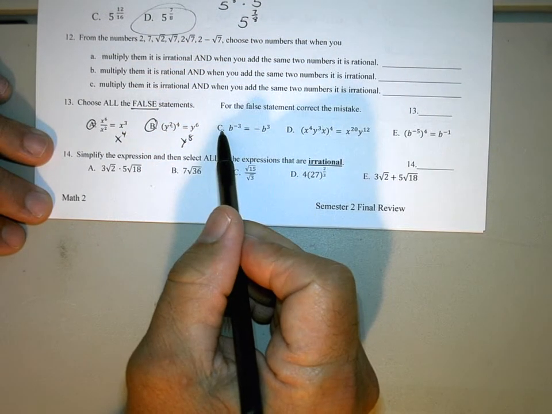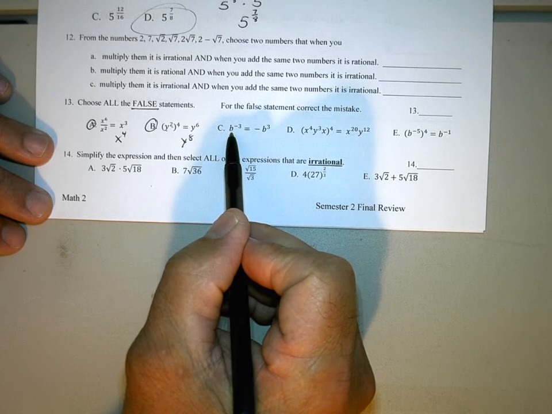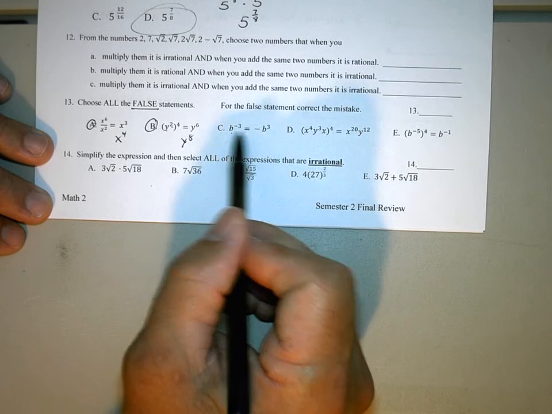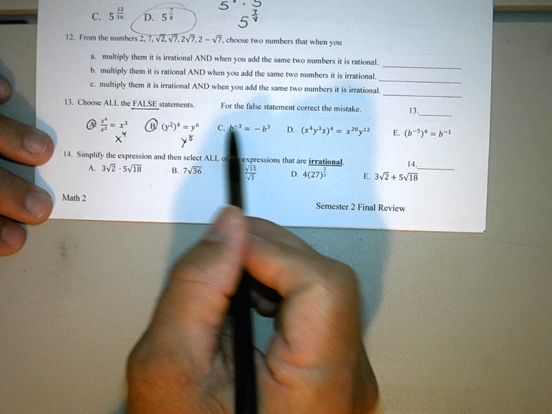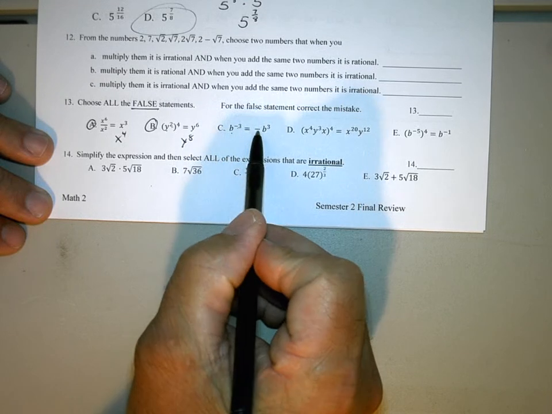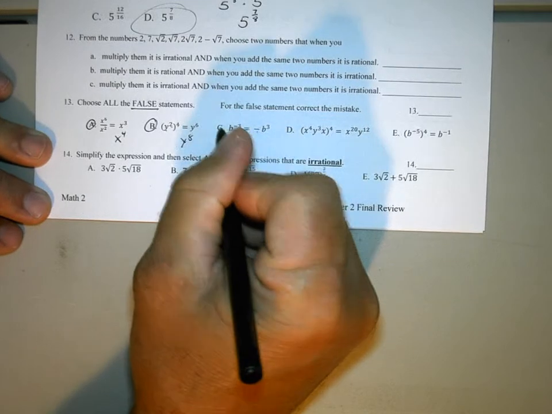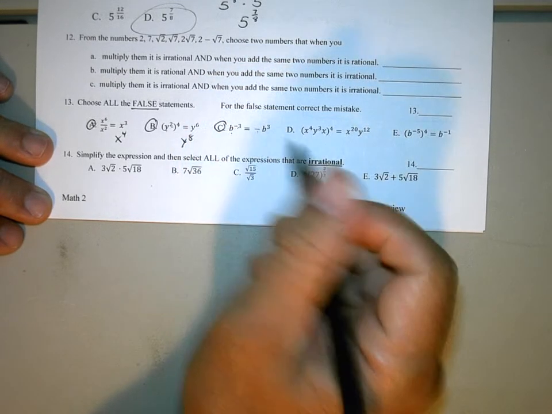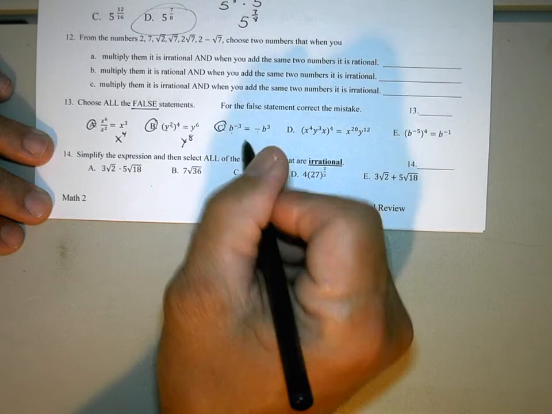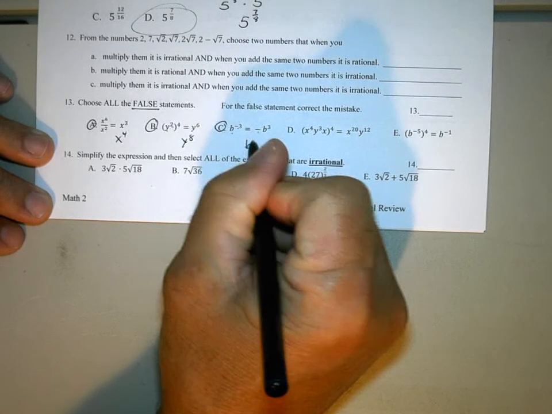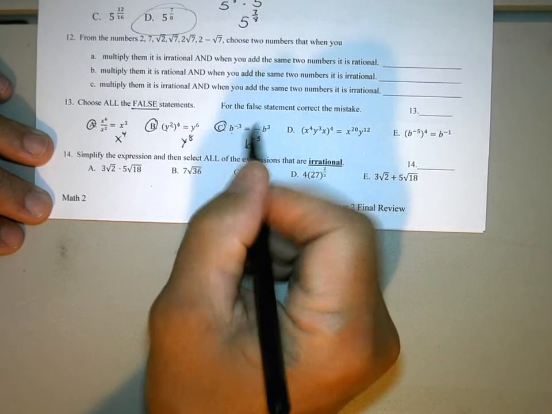Let's see what we got going here. This is a very common mistake. A negative exponent has nothing to do with a negative sign. So that is false, and we really can't simplify this. We're just going to leave this as b to the negative 3 power. These two things are not equal.